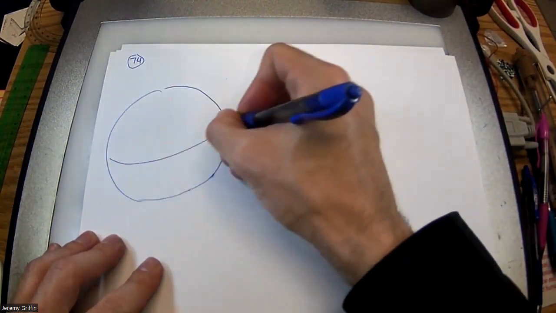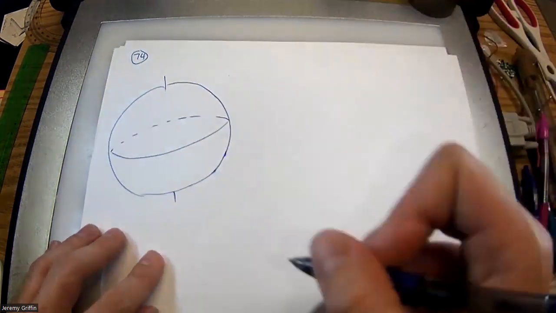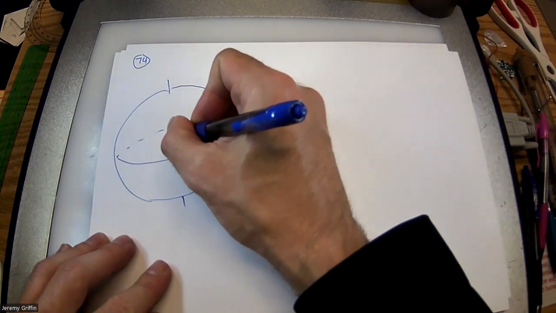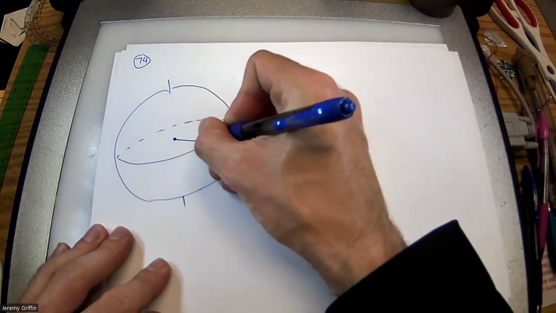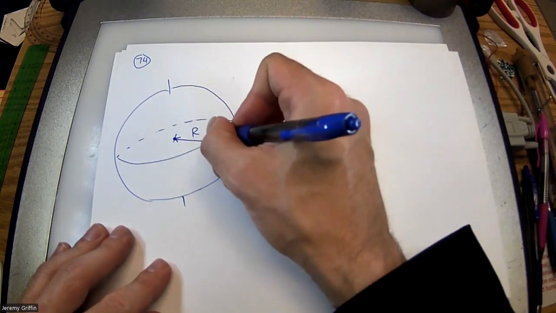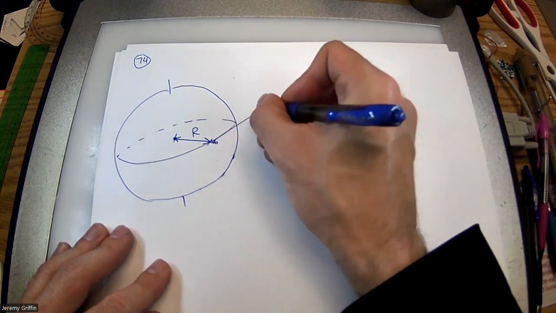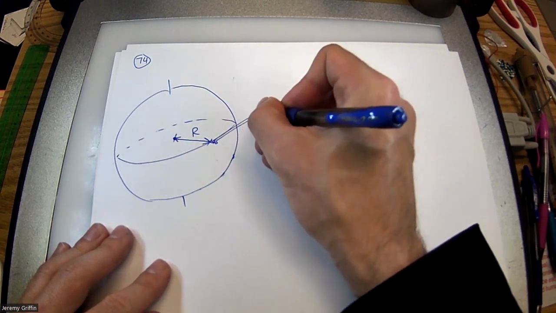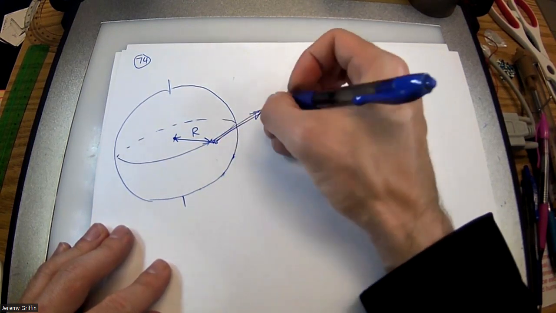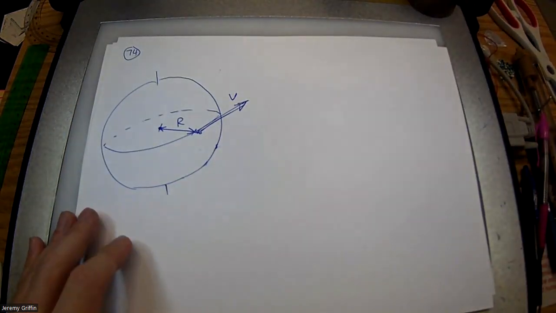Okay. Here's the equator. Poles, right? Here's, this could be the radius of the Earth, which is a fixed value. Let's call it capital R. And then there's somebody standing here at the equator, and they have some tangential velocity, tangential speed, call that V. Just like that.